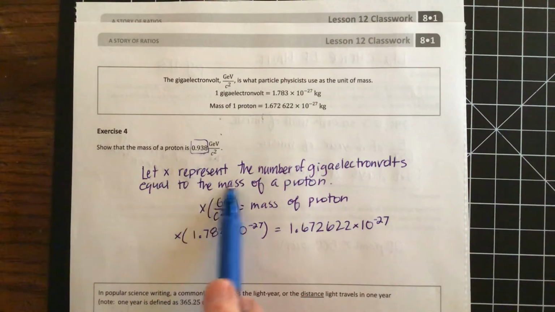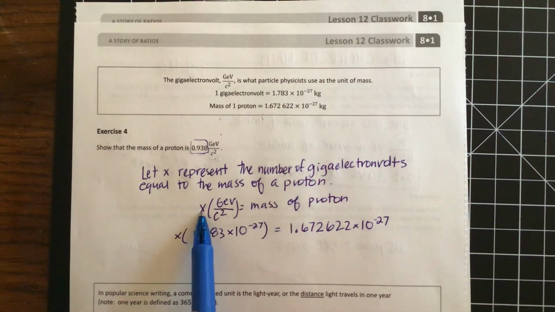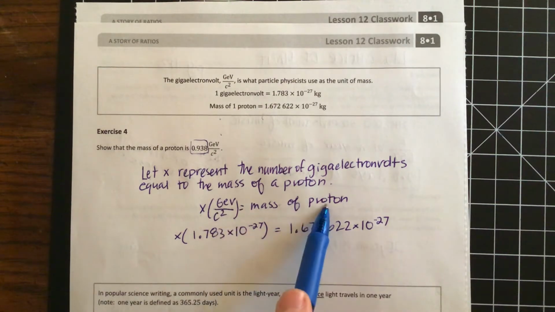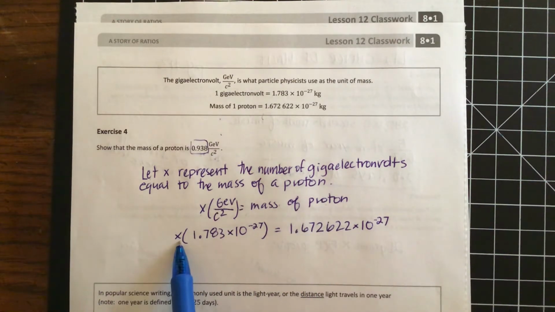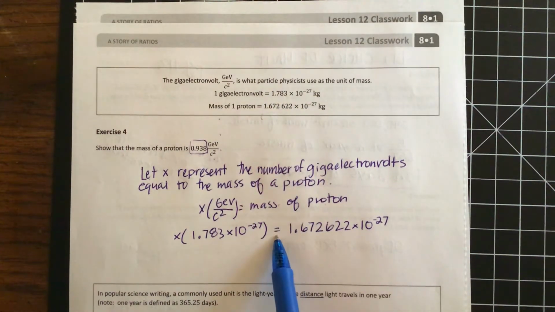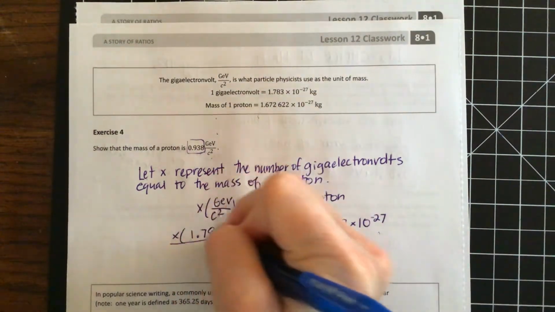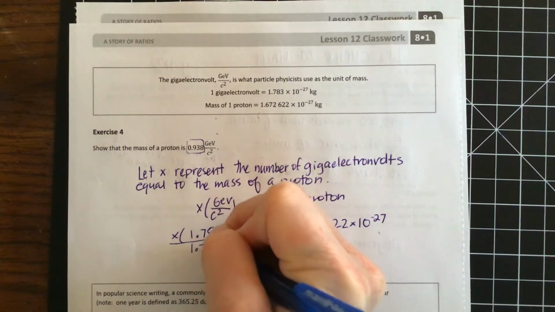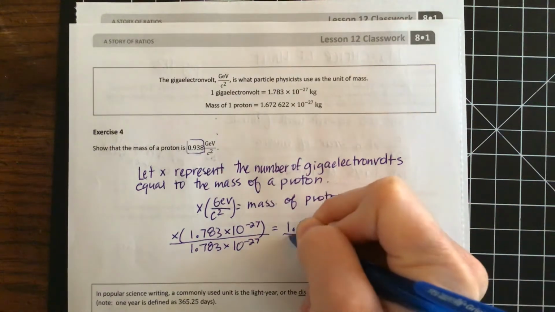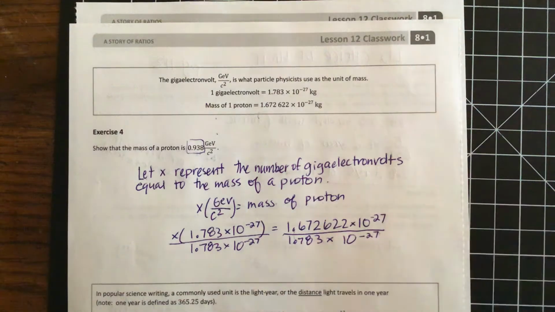So if we let x represent the number of giga electron volts equal to the mass of a proton, it would be x times the giga electron volt is equal to the mass of a proton. And now to figure out x, you would divide both sides by this, 1.783 times 10 to the negative 27.